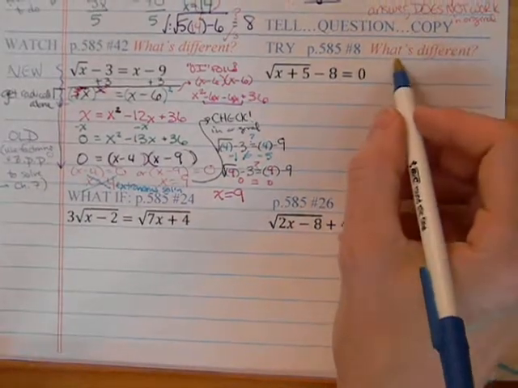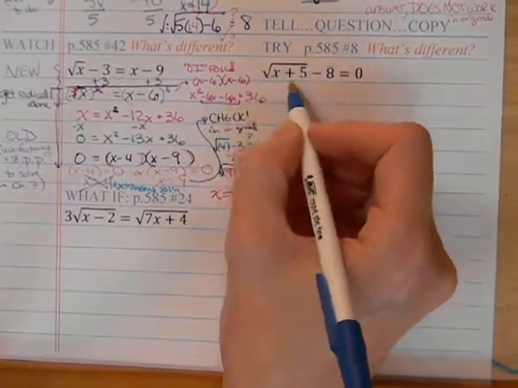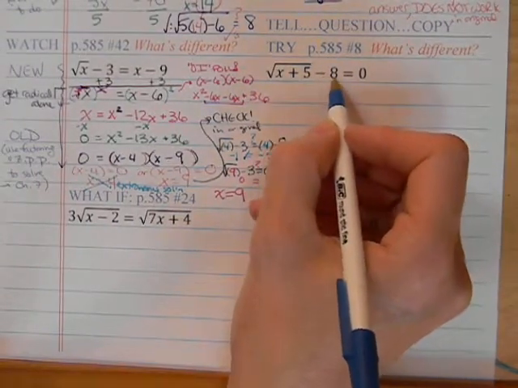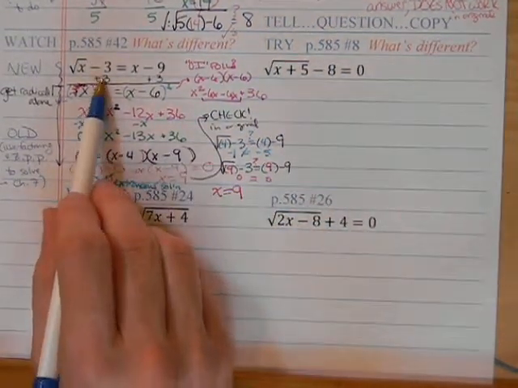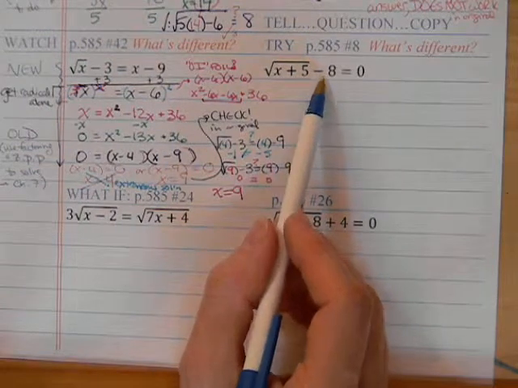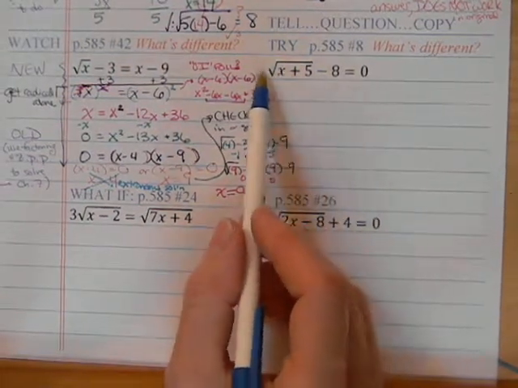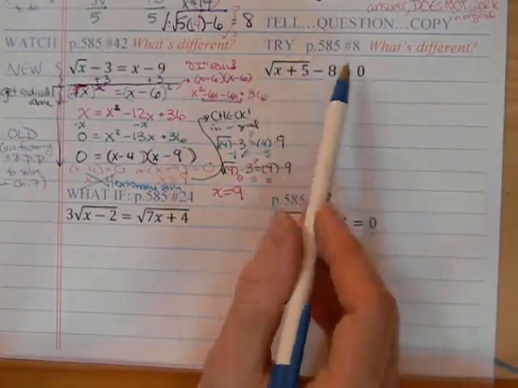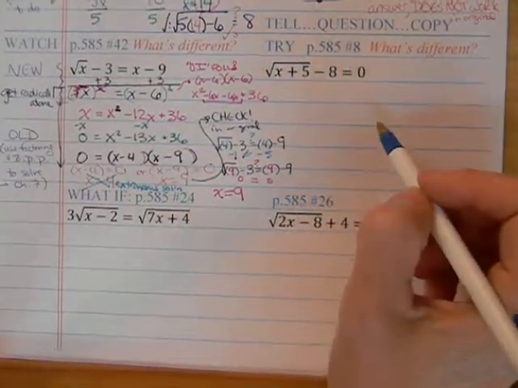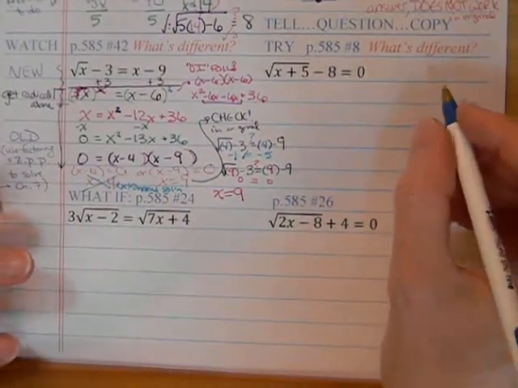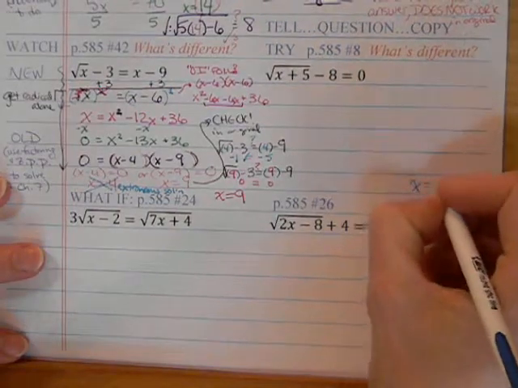Okay, so one of the things you might notice that was different is you've got a radical, not quite by itself because we have the minus 8, similar to what we had in this one, which means that you're going to need to move that 8 over, get the radical by itself, and then square it, and then solve from there. When you do, you should get an answer of x is equal to 59.